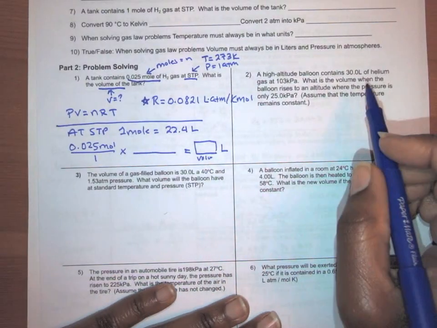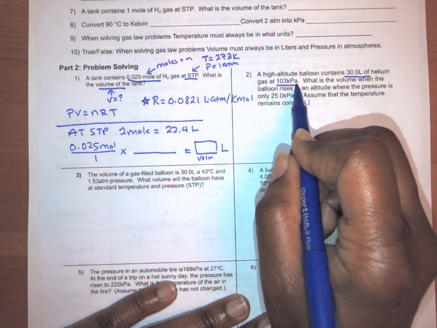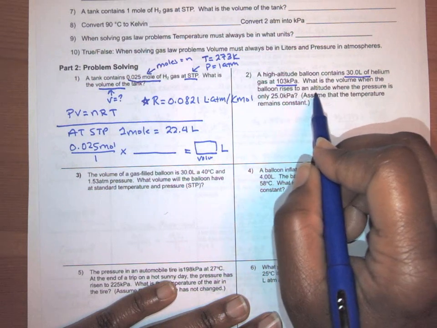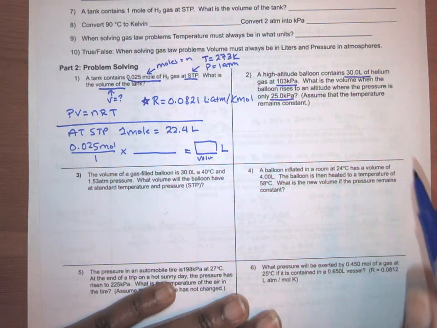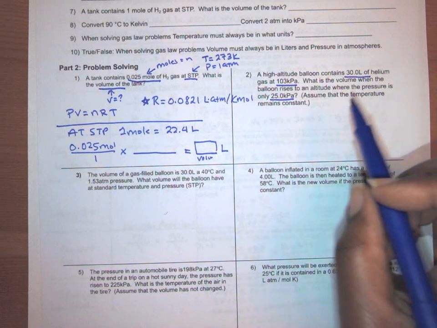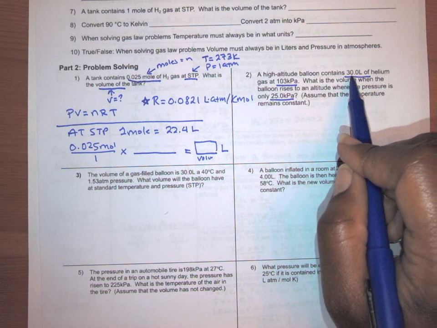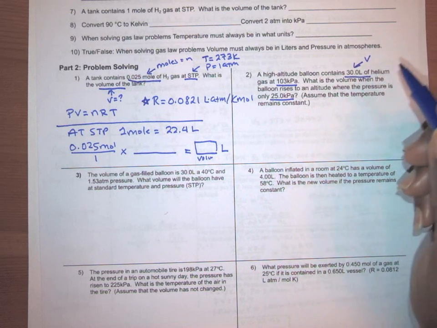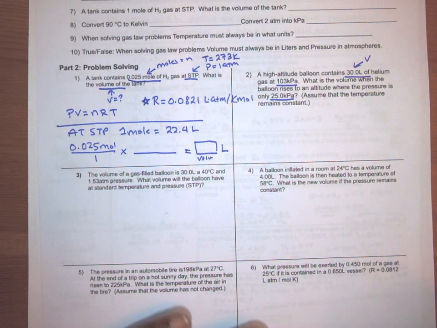A high altitude balloon contains 30 liters of helium gas at 130 kilopascals. What is the volume when the balloon rises in altitude where the pressure is 25 kilopascals? Okay, so a couple of things. You need to know what the units are telling you. 30 liters. Liters is a unit for volume, so that's a volume. And notice that the volume is changing. They want to know that the volume is changing.